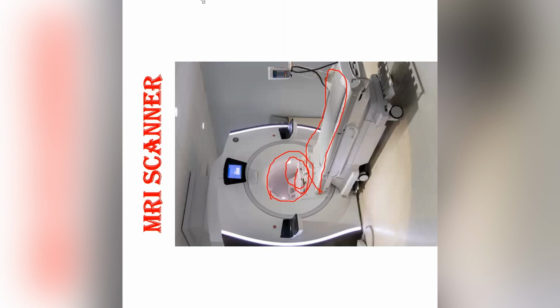That's why people are advised not to go inside an MRI machine room if they have any metallic implant which is ferrous, which is metallic, iron based. So this is the MRI scanner.